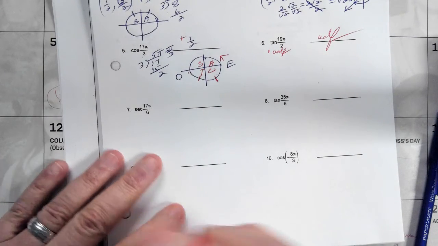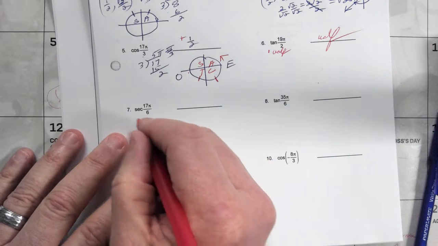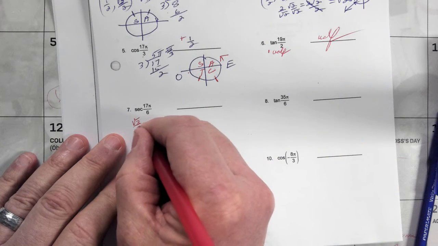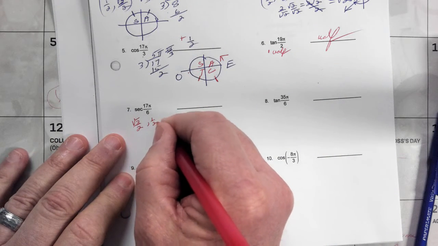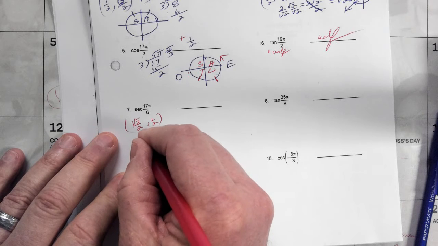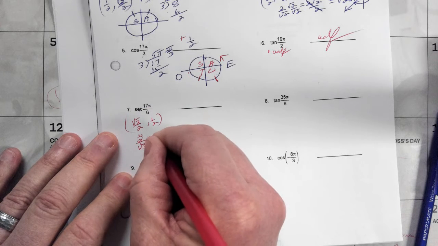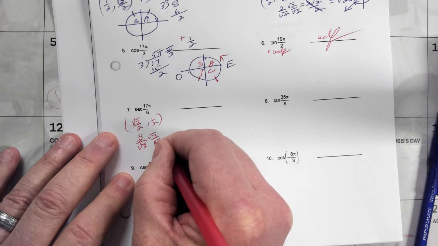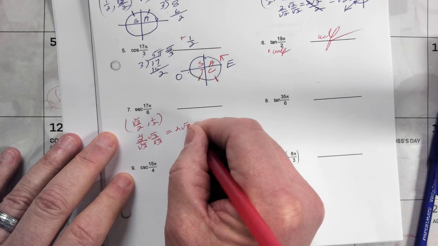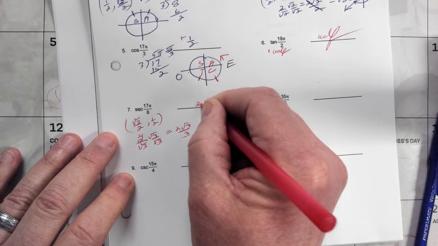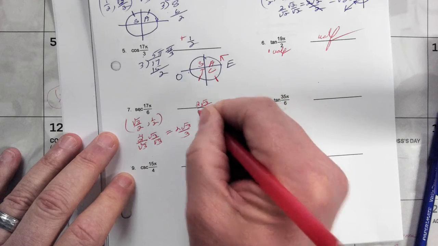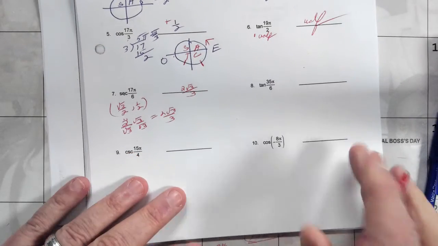17 pi over 6. The cosine of pi over 6 is root 3 over 2, 1/2. That's the ordered pair. Cosine's reciprocal is secant. So it's 2 over root 3. Root 3, root 3. That's 2 root 3 over 3. Question is, is it positive or negative? You have to divide it out.